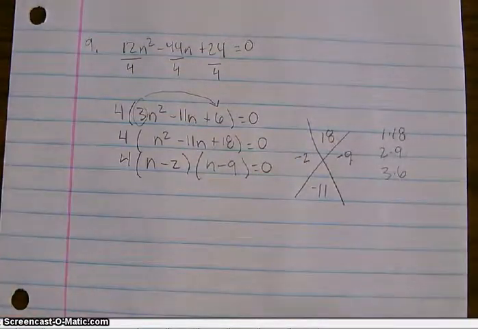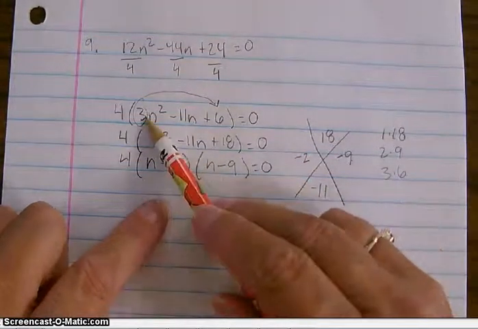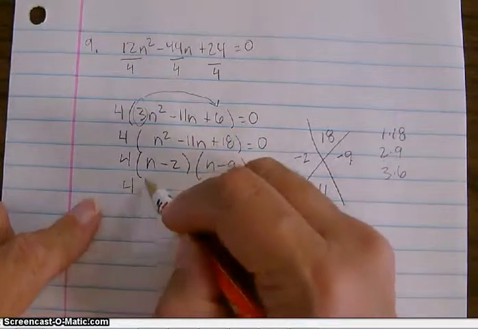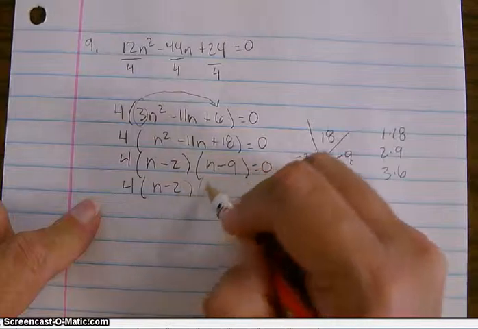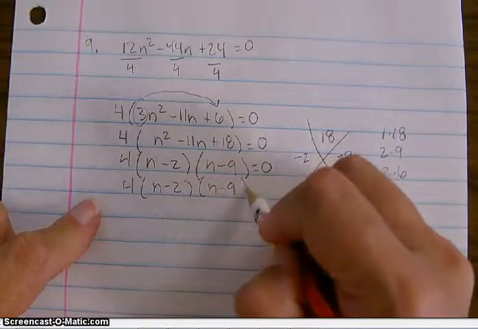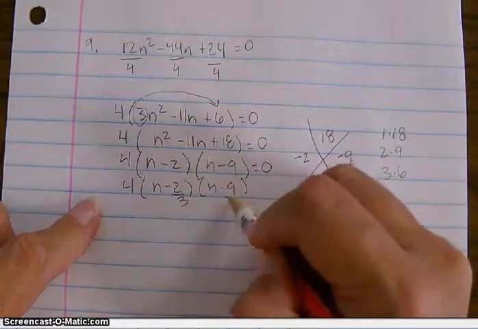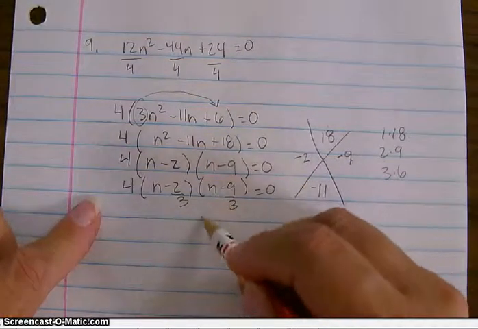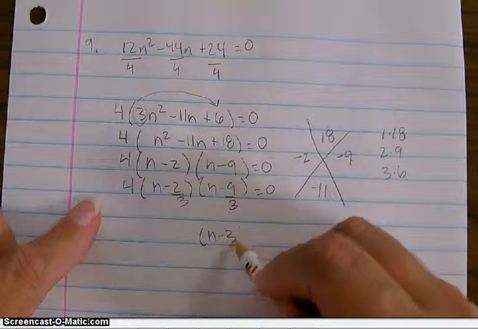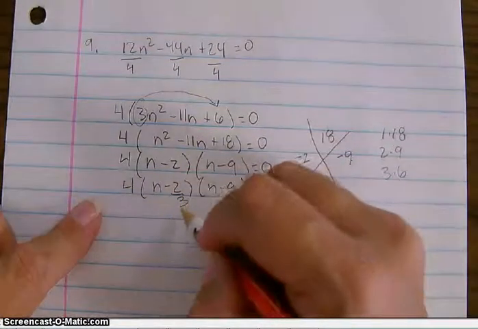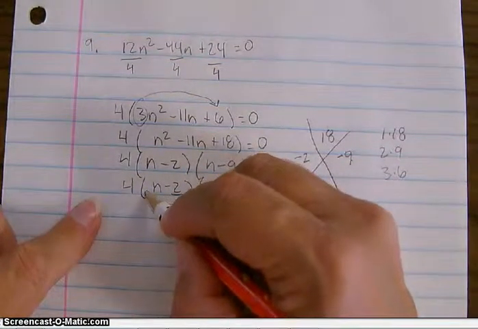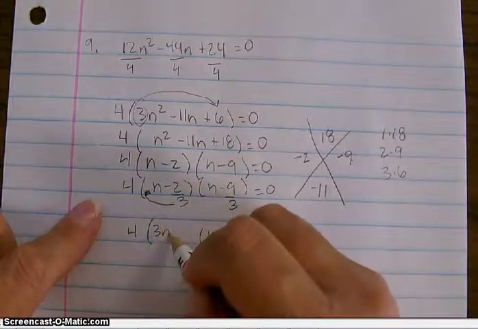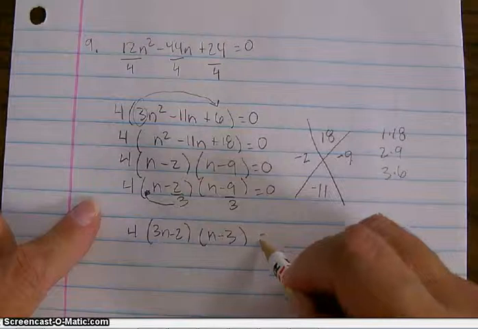Okay, so I can't set these equal to 0 yet because remember I multiplied by this 3, so I need to go back in and divide it out. I need to divide by my a. So I'm going to have 4 times n minus 2 times n minus 9. I'm going to divide this by 3 and this by 3. This one here simplifies to n minus 3, but this one I can't simplify, so this is when we do that bottoms up, move it up next to the n. So I'm going to have 4 times 3n minus 2 equal to 0.